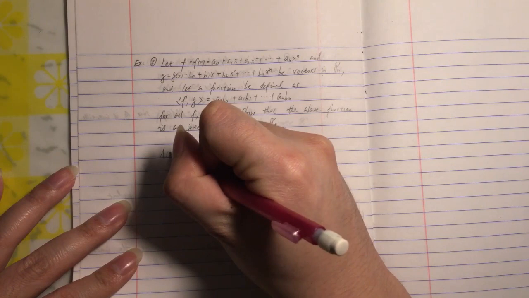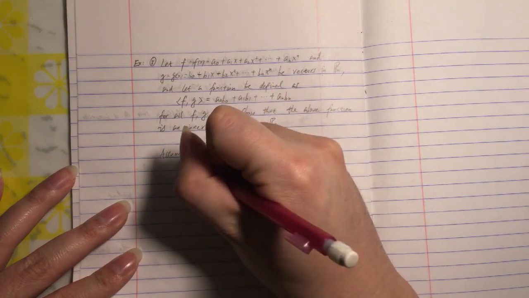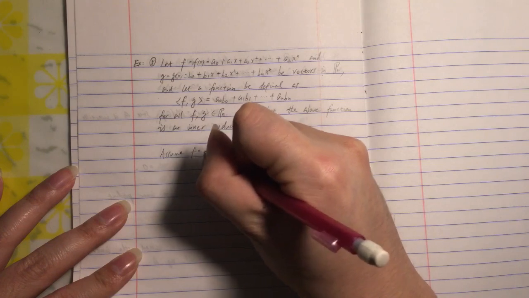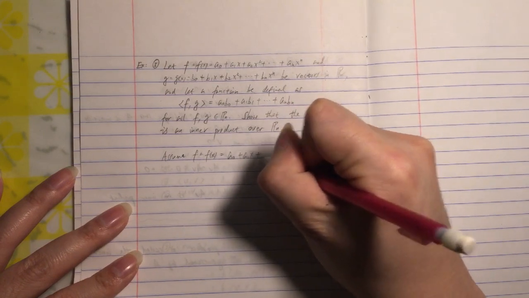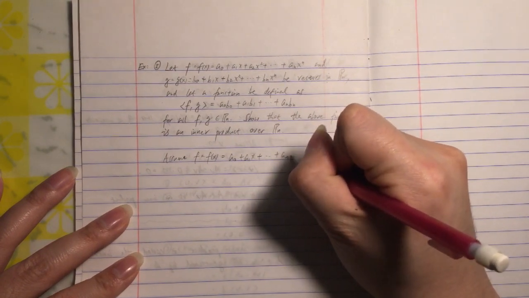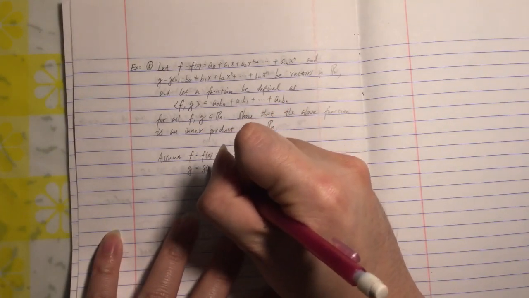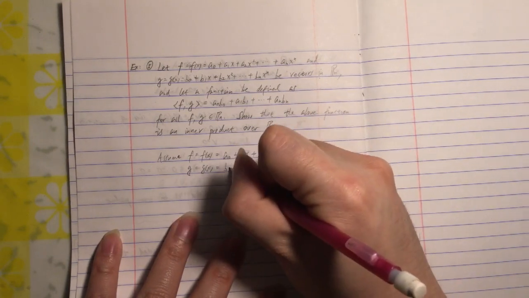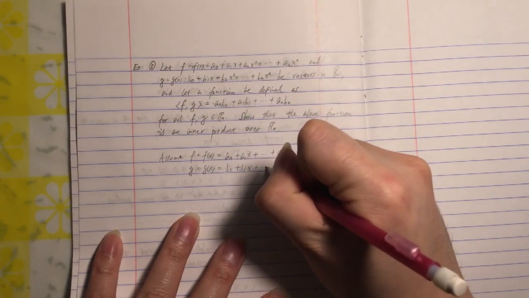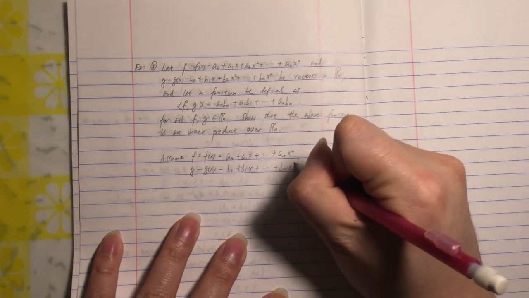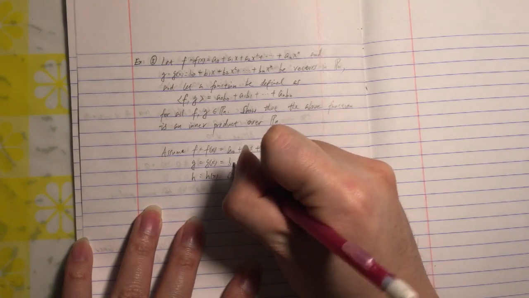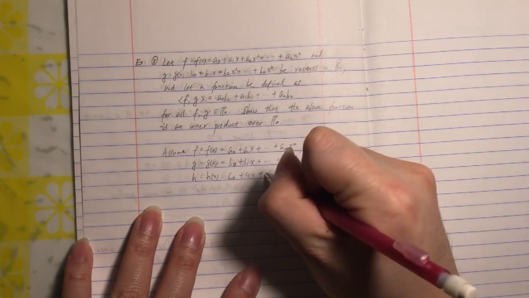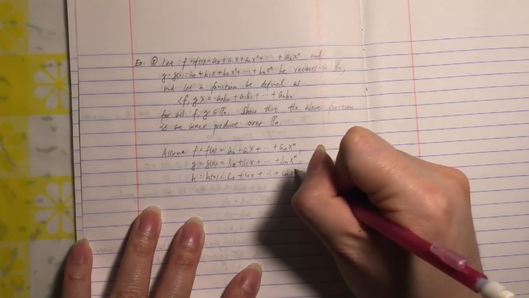First of all, assume f equals f of x equals a0 plus a1x plus ... plus an x^n, g equals g of x equals b0 plus b1x plus ... plus bn x^n, and h equals h of x equals c0 plus c1x plus ... plus cn times x to the power n.